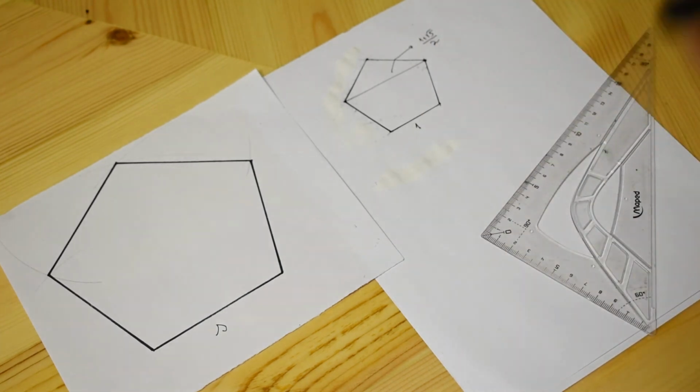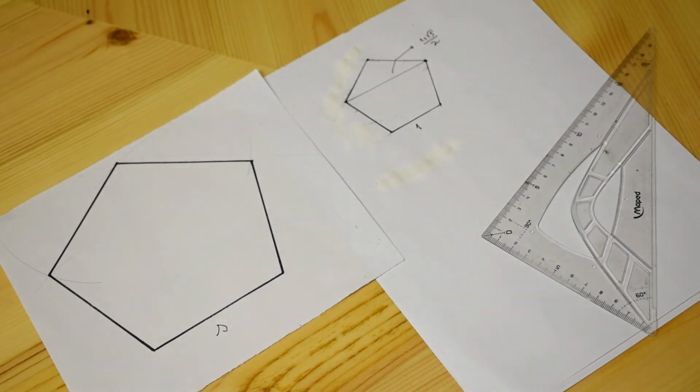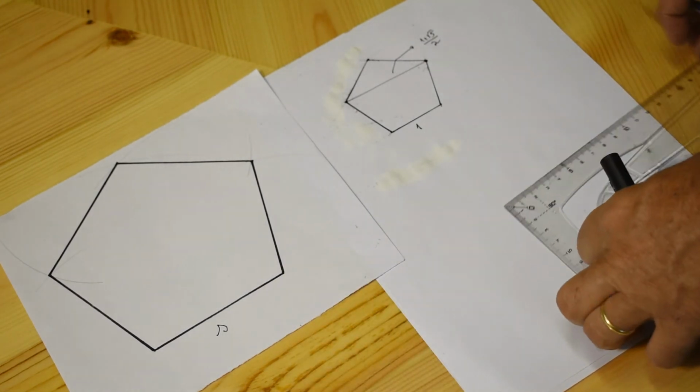But if we want to generalize, let's say we have a bigger or a smaller pentagon, of side S.